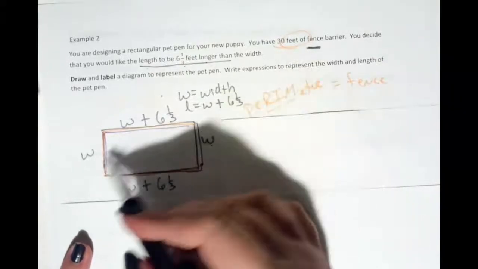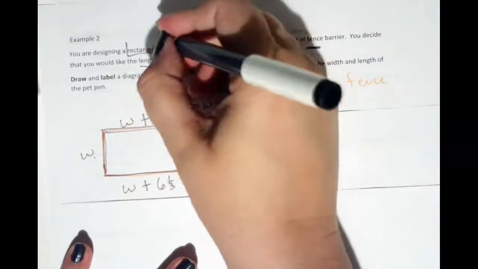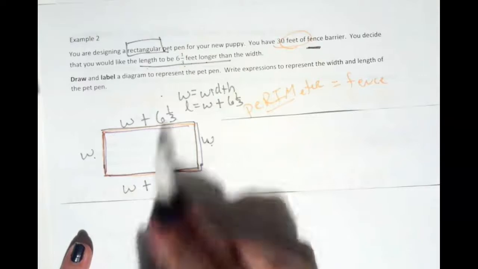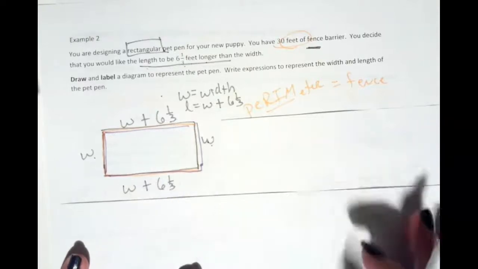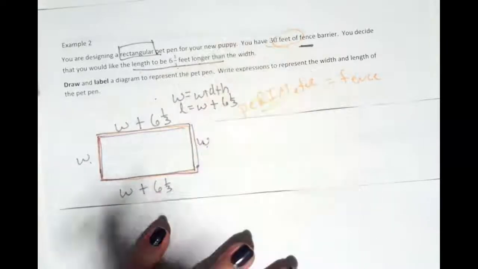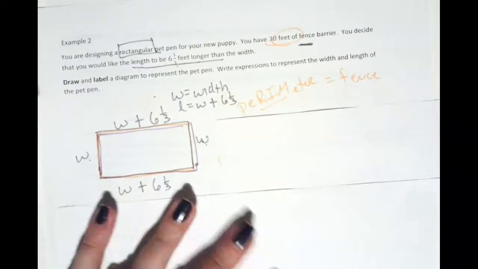And this is width, which means this side is also width because it's a rectangular pen. If the length is W plus 6 1/3, the length on this side is also W plus 6 1/3. I need to include all of these when I'm adding to come up with my 30 feet of fence. Otherwise, I would have an open area that the puppy could escape.